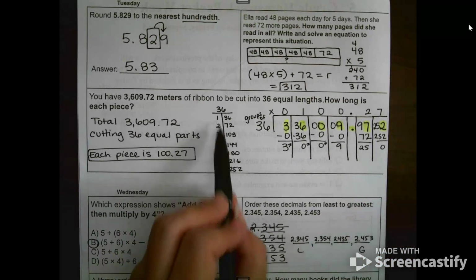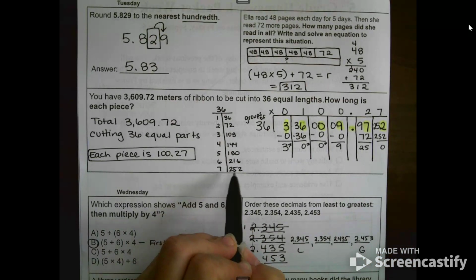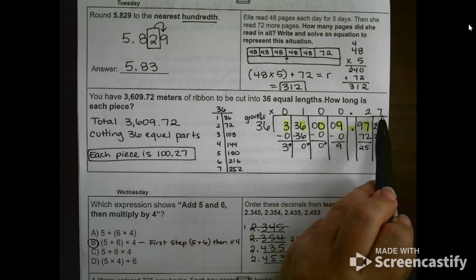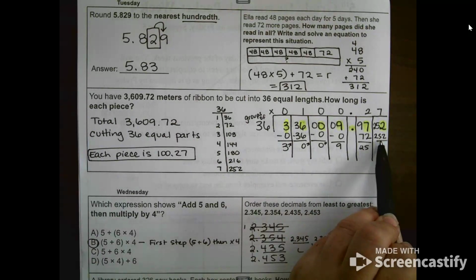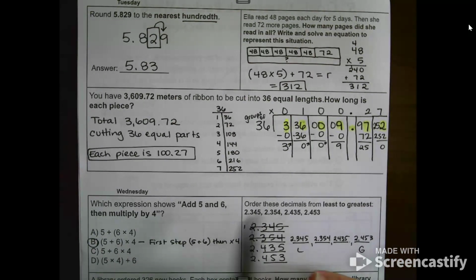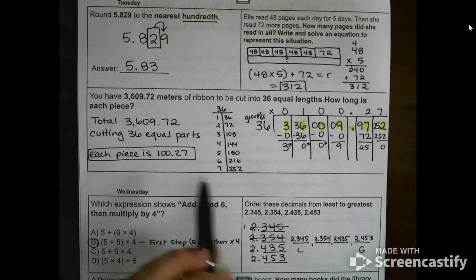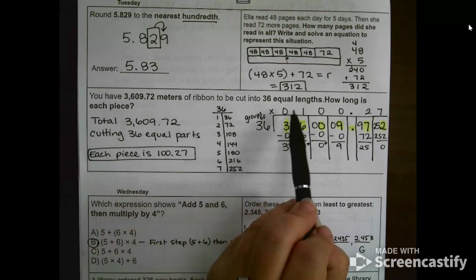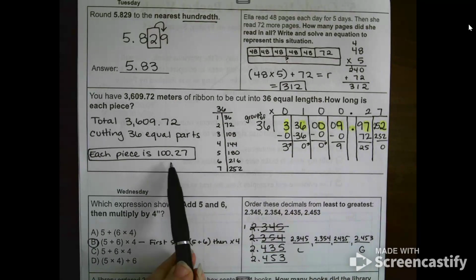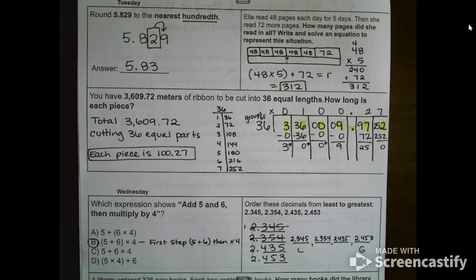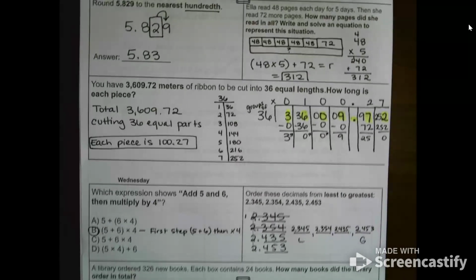That was equal to 7 groups, so I put the 7 on top. 7 times 36 is 252, and that finished it off. There was no extra. I could stop there at my 0. And so if I have this much and I'm cutting it, each piece is going to be 127 hundredths. All right, Wednesday.